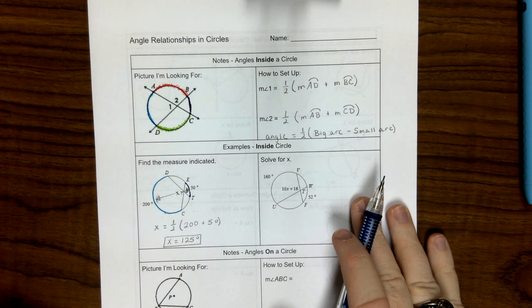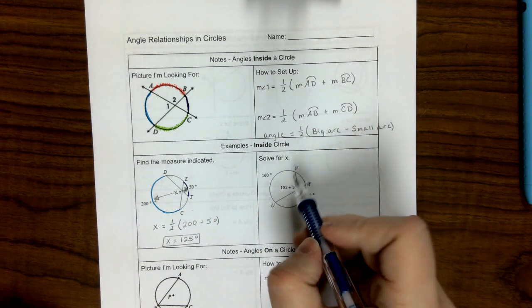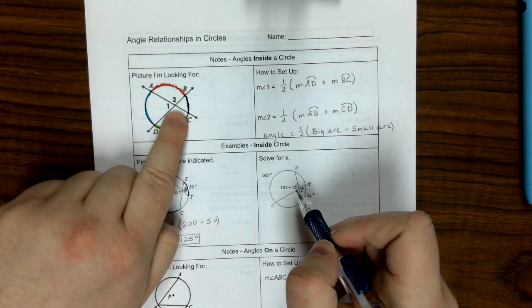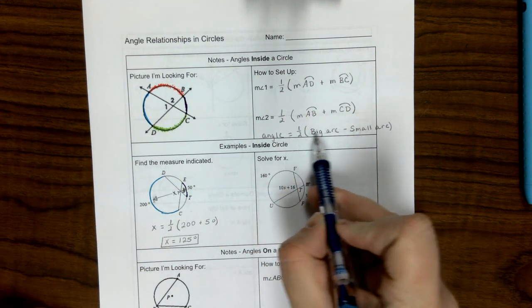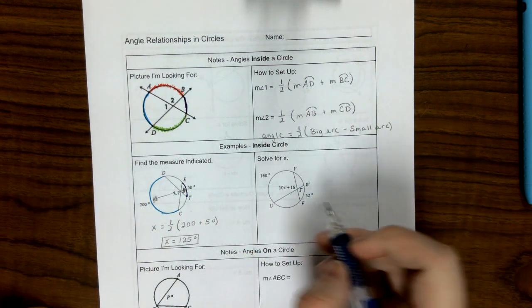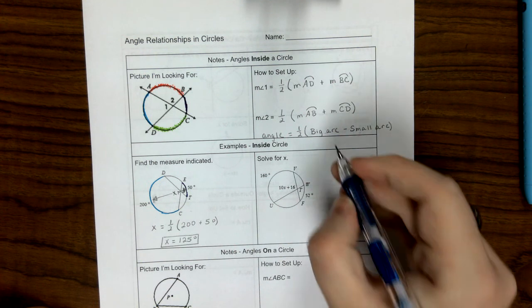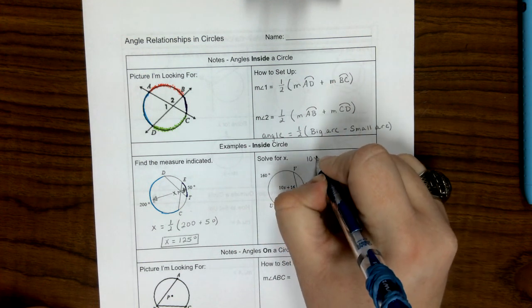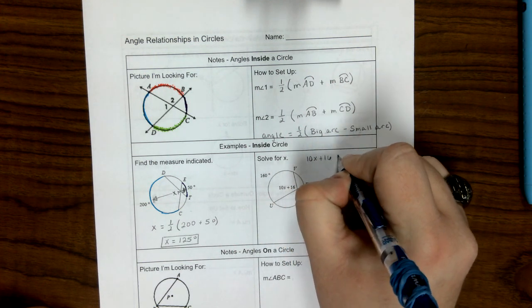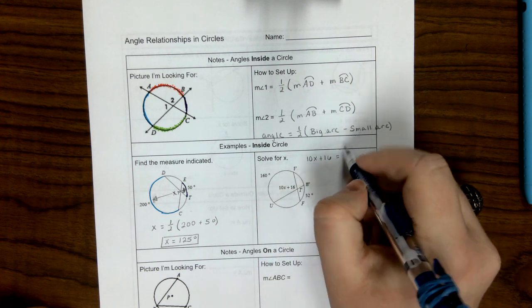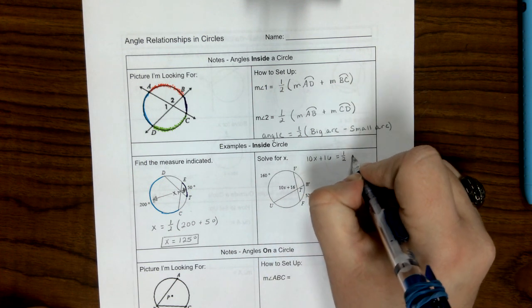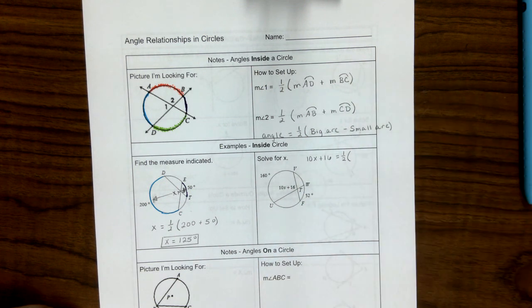This is an equation example, so we're going to solve for X. We notice it's a situation like this, and so we're going to use this kind of formula right here. So our angle that we were given, 10x plus 16, equals, now we're going to do 1/2 times the arcs.